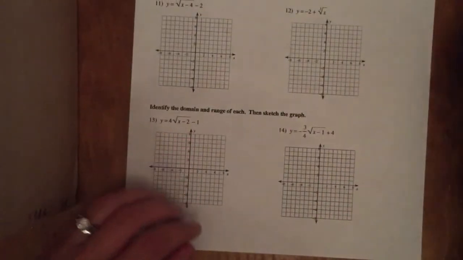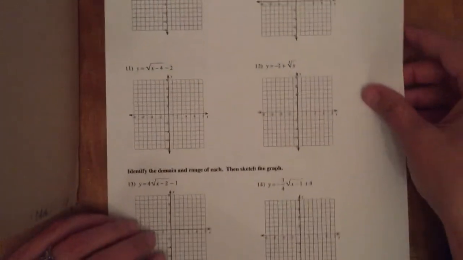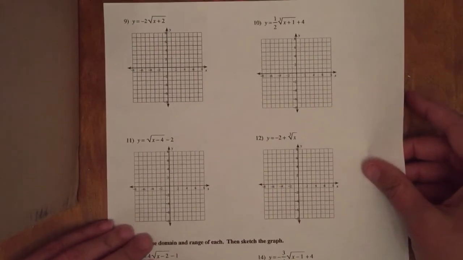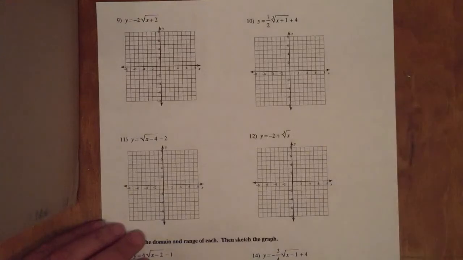And on the next page here, as soon as I find it, we have some cube roots. And the cube roots, you're going to graph them the same way. You're going to look for your HK.